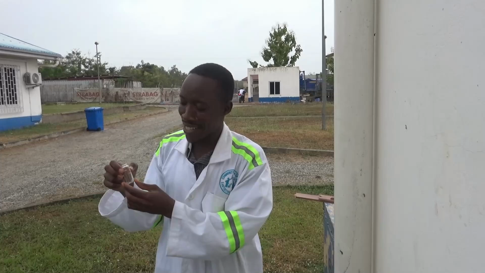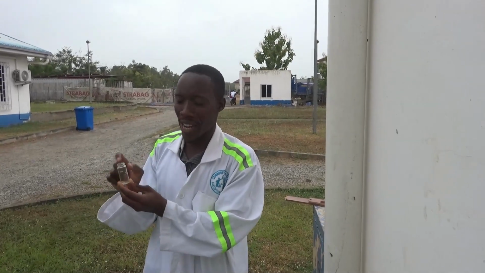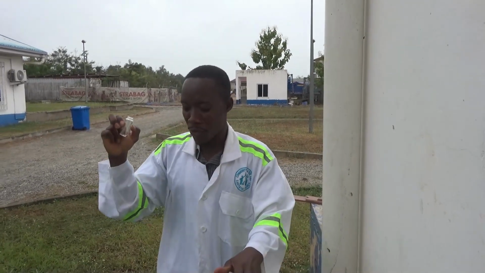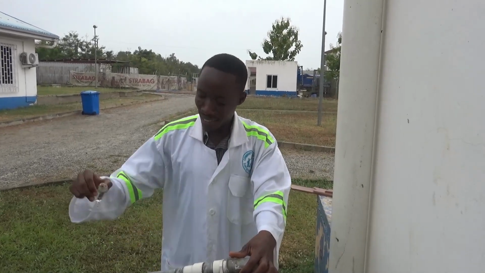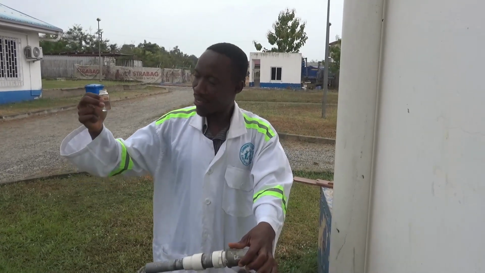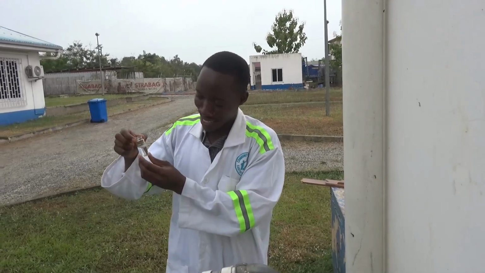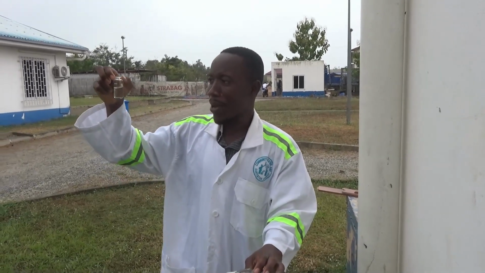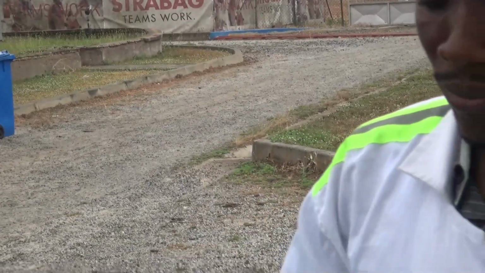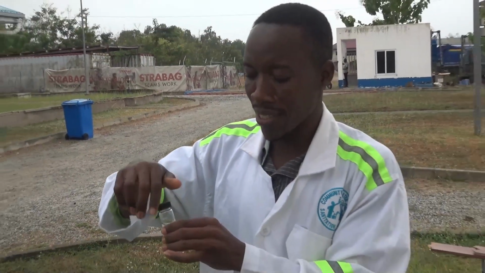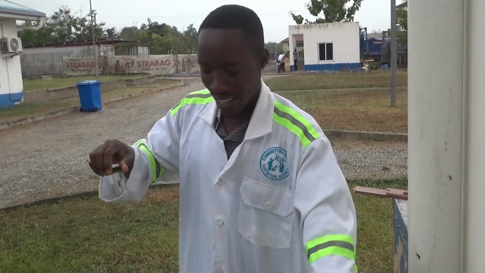So on the cell there is a demarcation or a mark on it. So I will have to fetch a sample up to that mark. So as it stands now, the meniscus that I can see is on the line. So I can now close it, and it's now ready for us to go to the lab and do our testing.